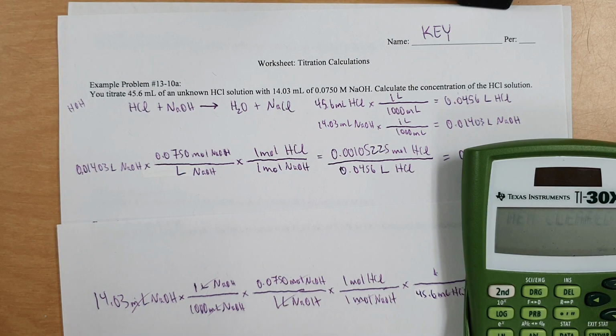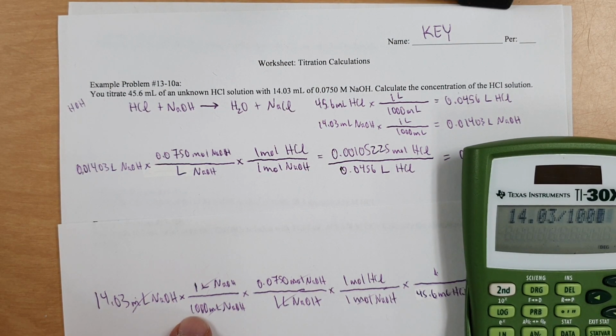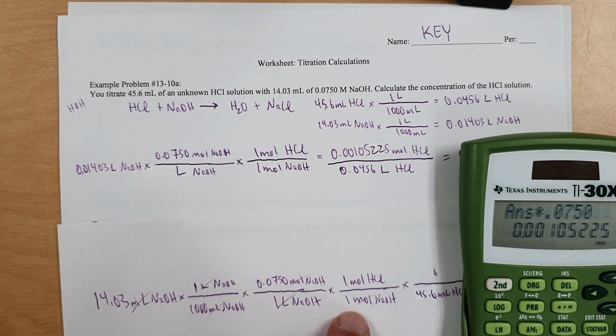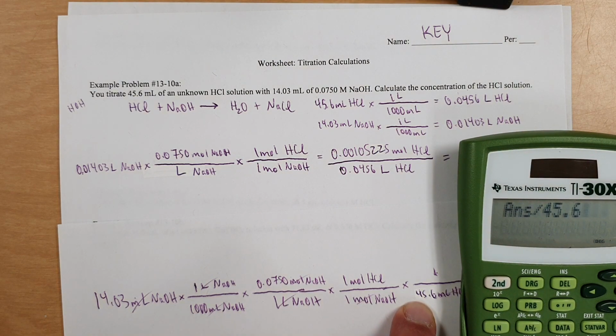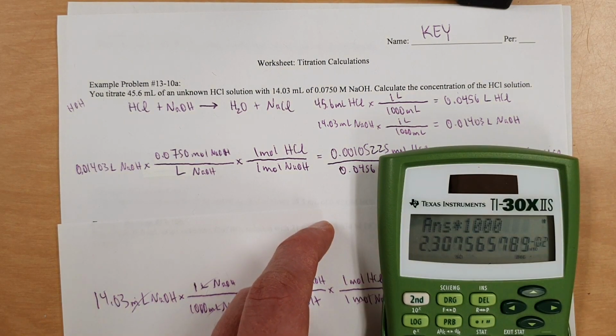And then if you do that calculation, 14.03 divided by 1,000 equals, times 0.0750 equals, nothing really to do there, and then divided by 45.6 equals, and then times 1,000 equals, and then convert that to scientific notation, bam, you have the exact same answer.